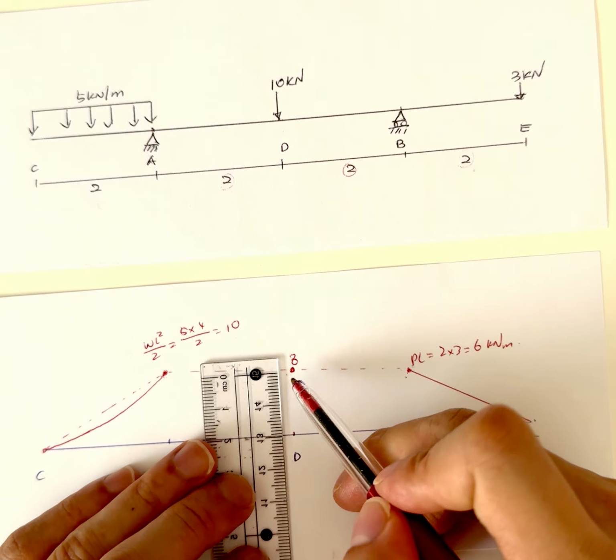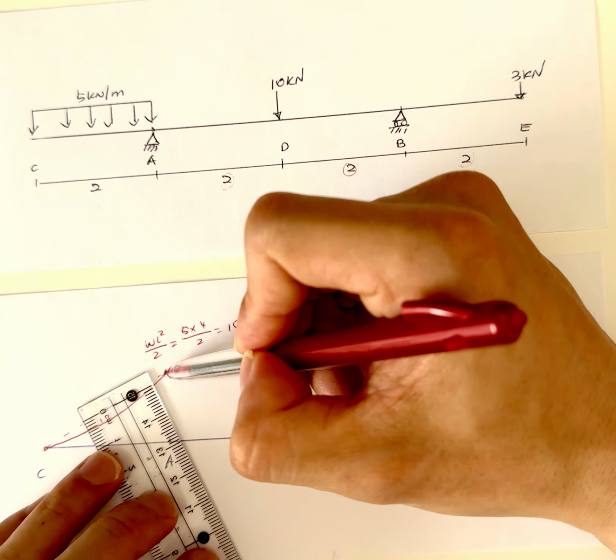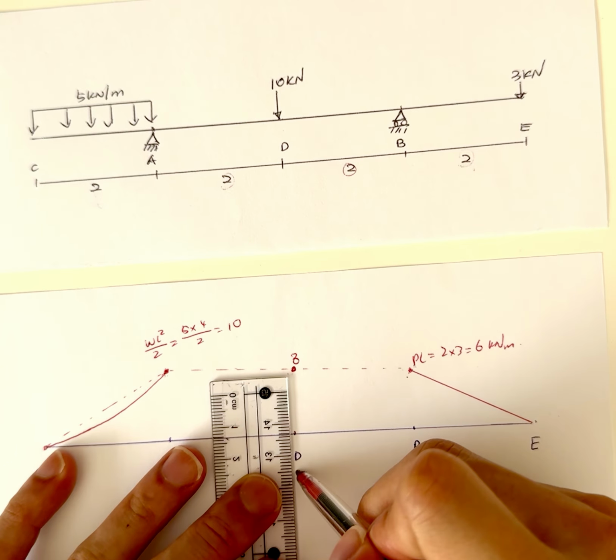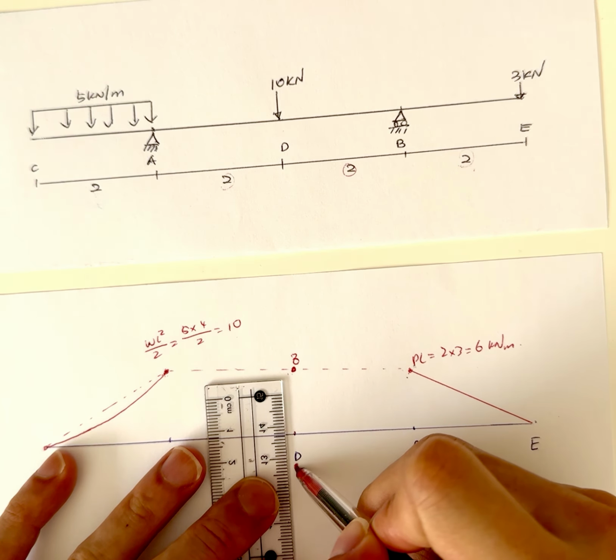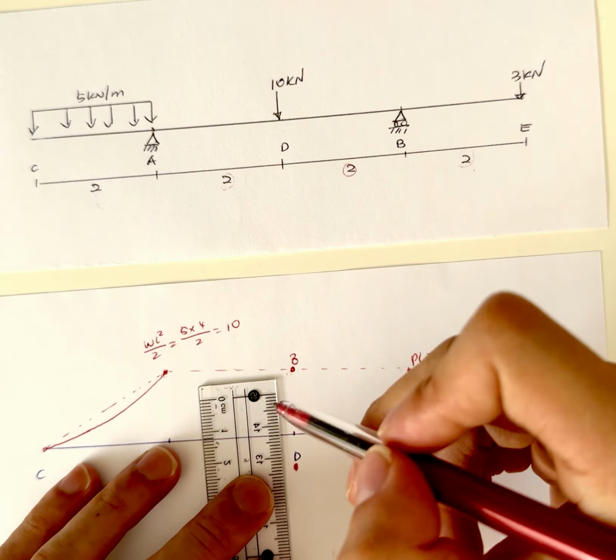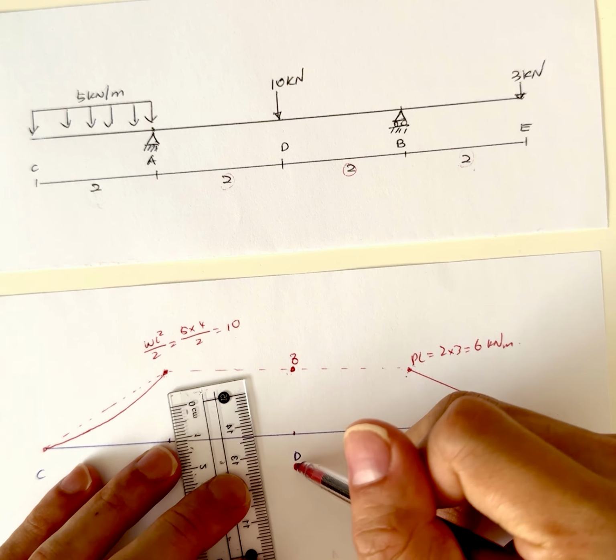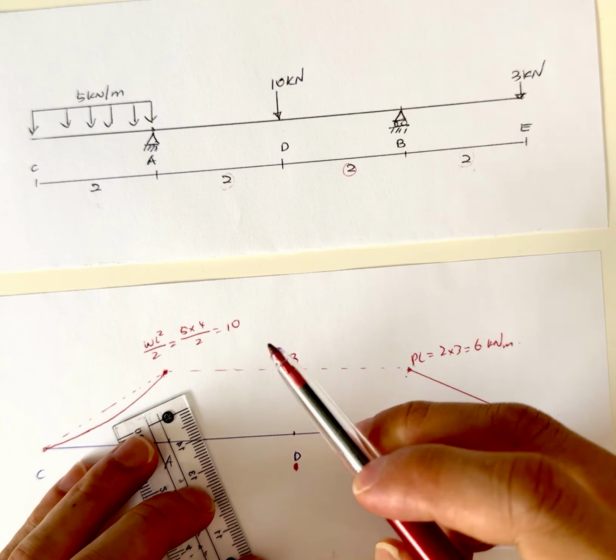And because we've got a point load here, as I said, I've just drawn a point here. It could be up here, but let's just assume it's going to be below.